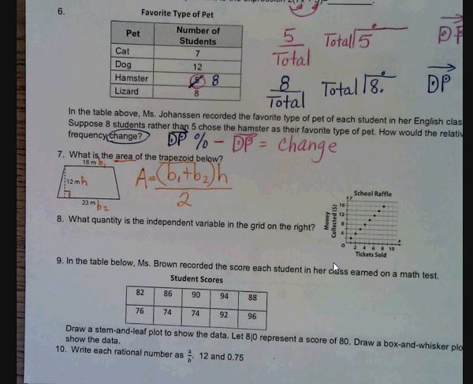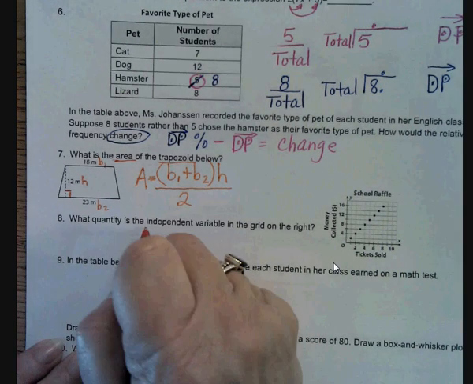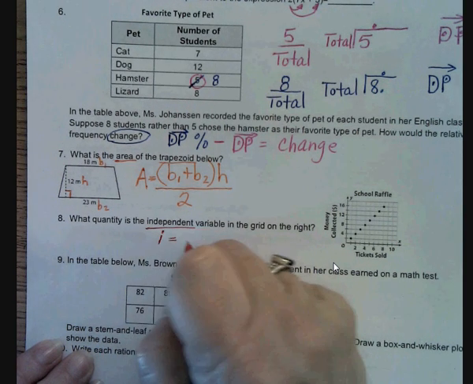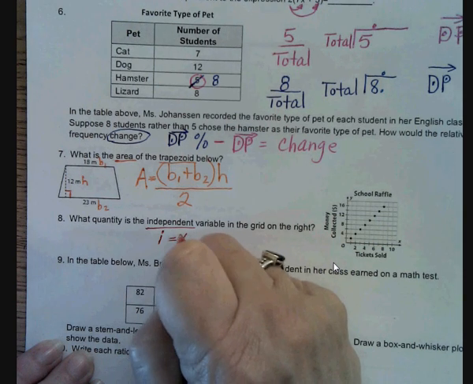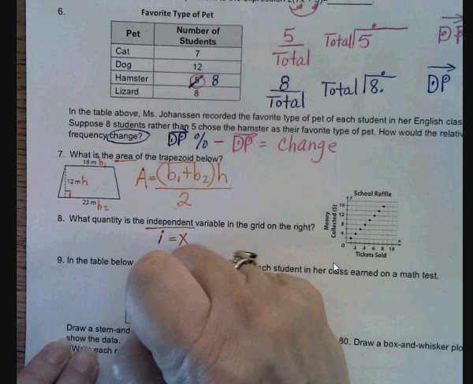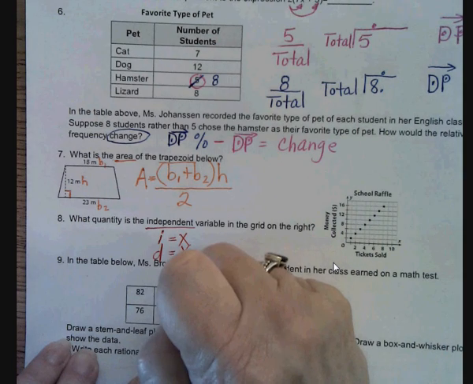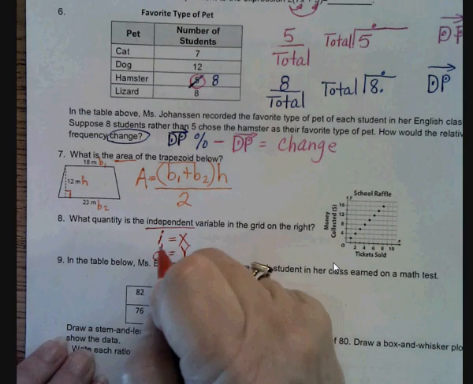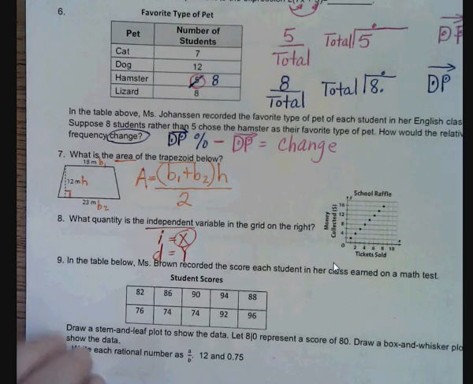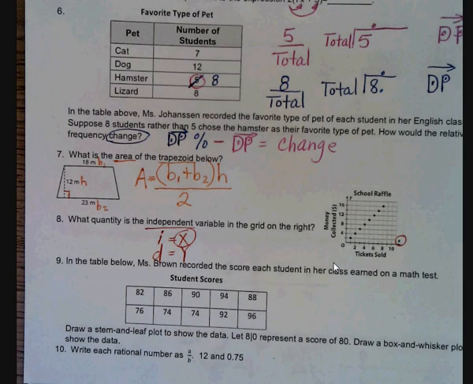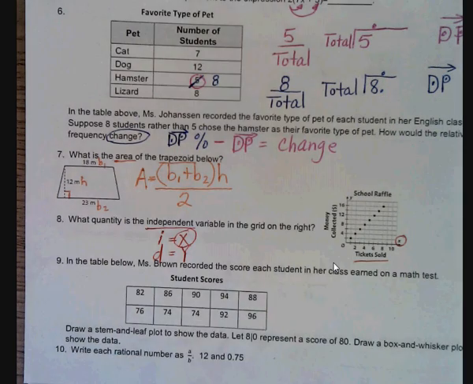Number 8. What quantity is the independent variable in the grid on the right? Independent. Remember our little trick to remember? Independent is short, little i, like the short little x. Dependent has the long stem, like the y in the y-axis. So if we're looking for the independent, we're also looking at the x-axis. So come over to your grid and look at the label for the x-axis.